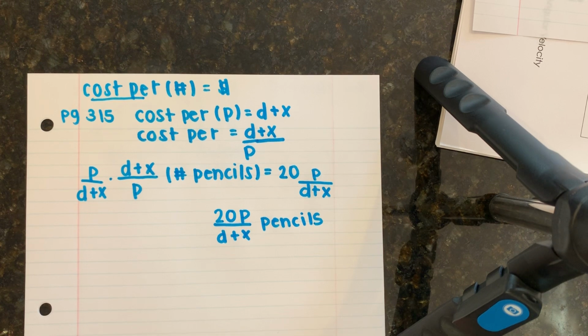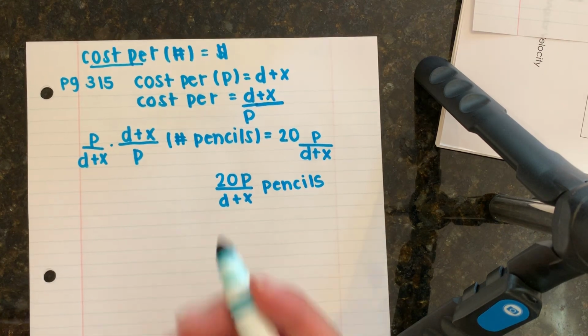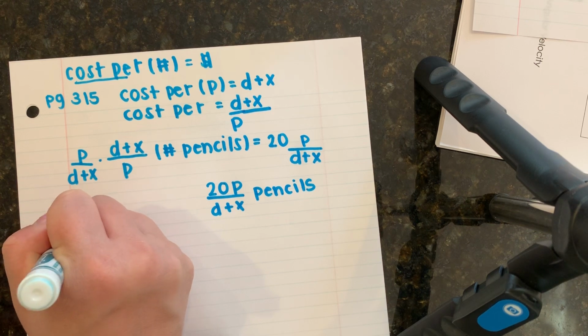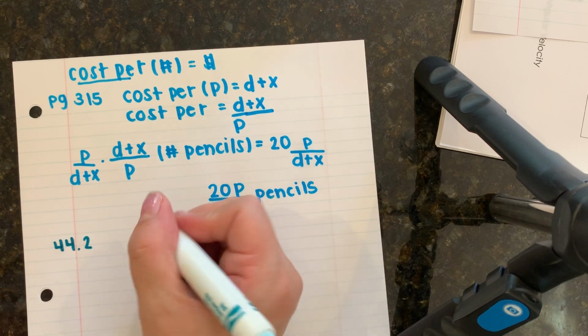The next example is: the coach purchased B basketballs for X dollars. If each basketball had cost $3 less, how many basketballs could the coach have purchased for $200? So again, I'm starting off with this equation, cost per times number equals the amount that we're spending. So this is example 44.2. And I'm starting with solving for the rate.